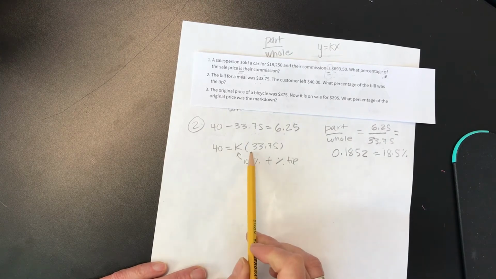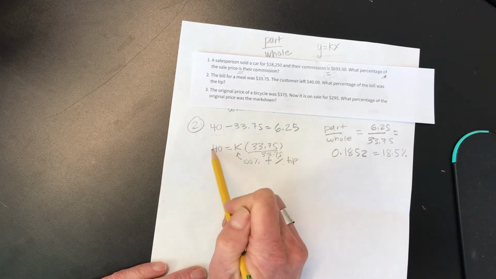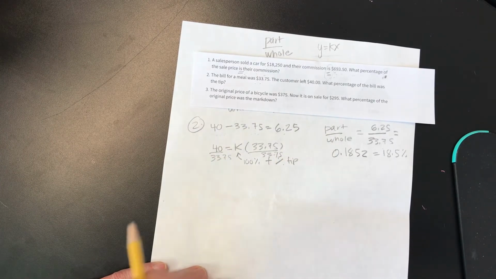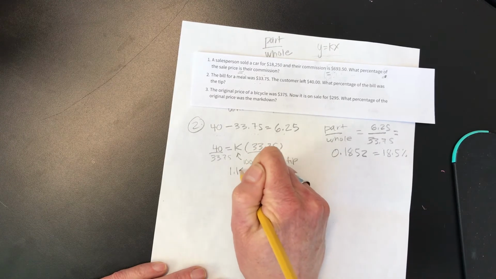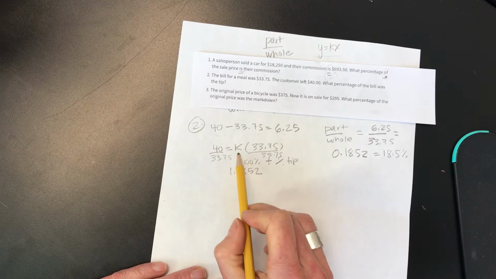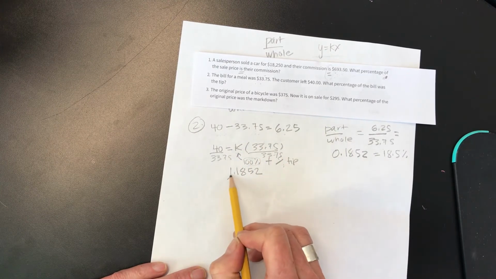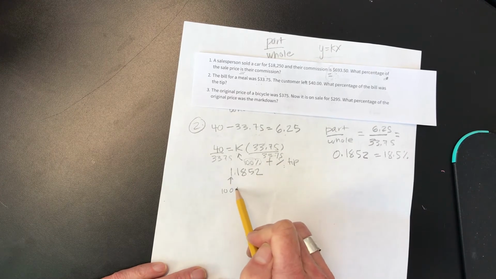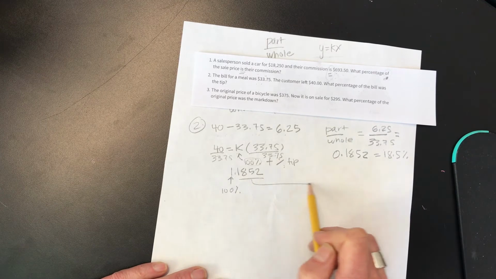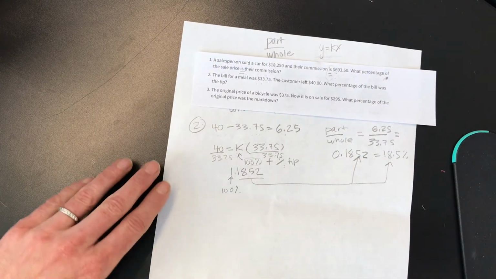When I divide that through, I can divide by $33.75 on both sides. 40 divided by $33.75 gives me 1.1852. Remember, we said that this K was 100% of the original bill plus my tip, so that represents my 100%. Then this is going to be my tip, and this number looks a whole lot like that number, so I know that my tip there is 18.5%.